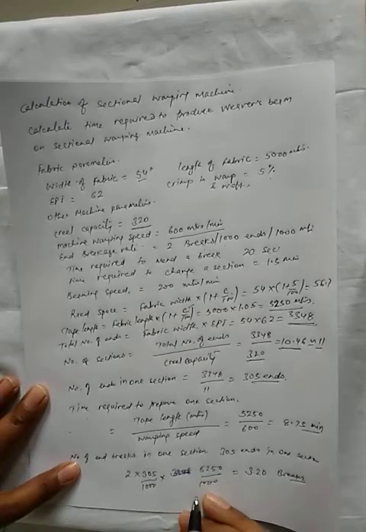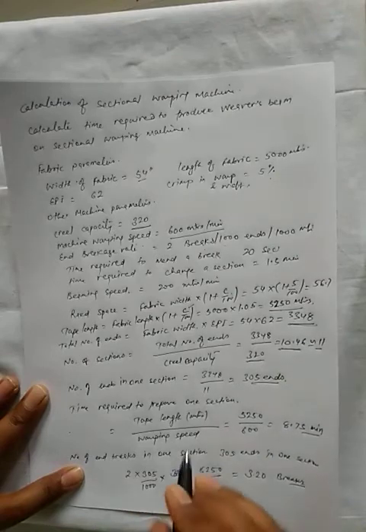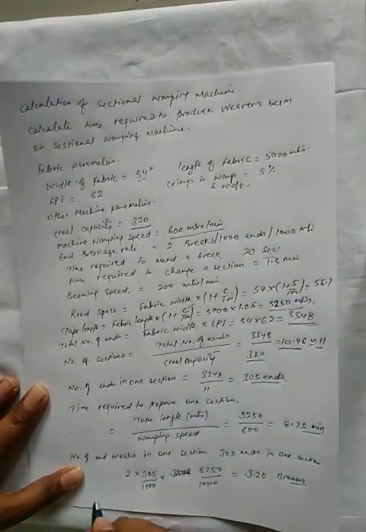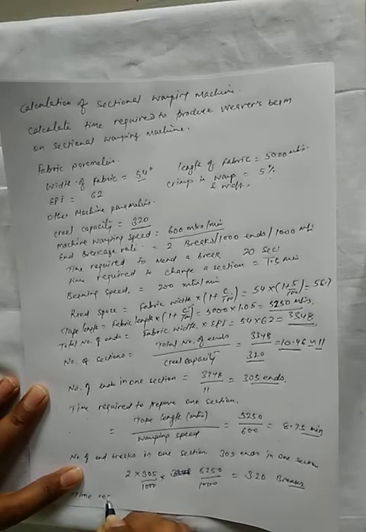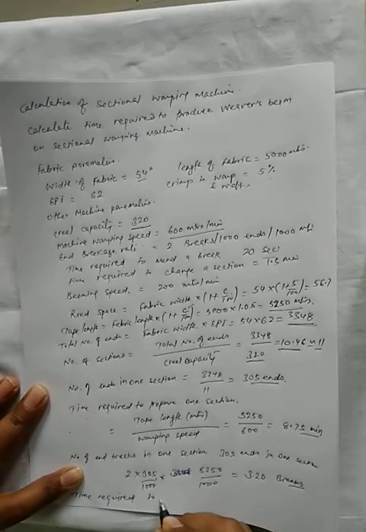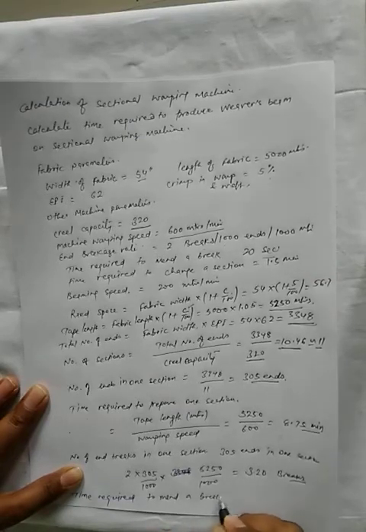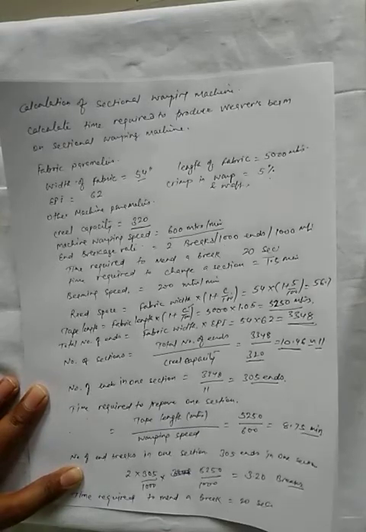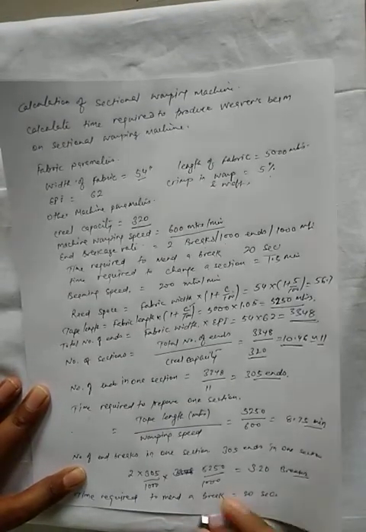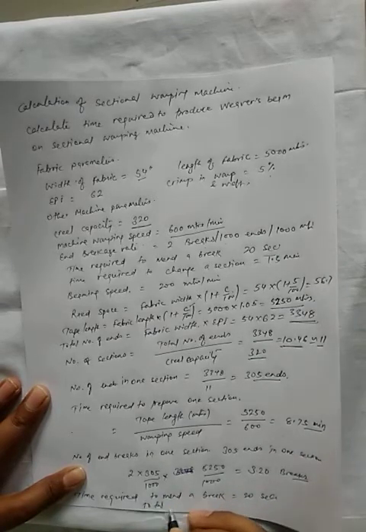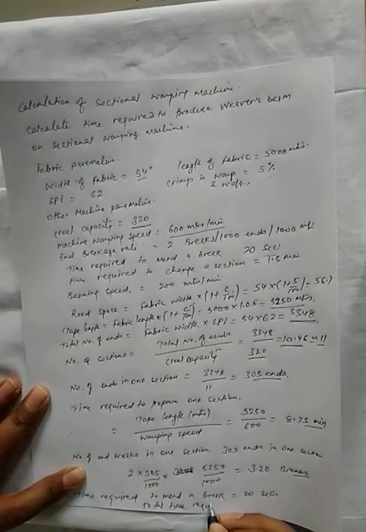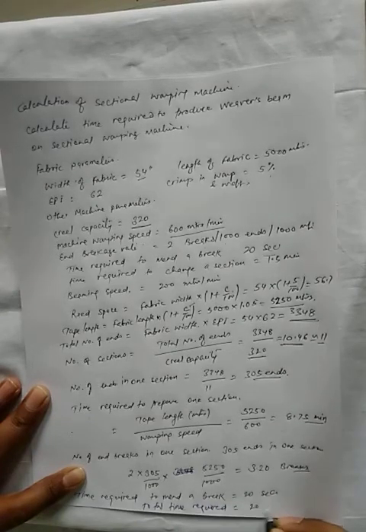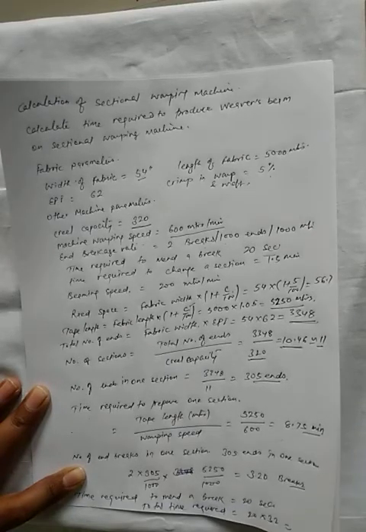in one section. When we multiply it with the time required to mend a break, that is 20 seconds, the total time required is 20 multiplied by 3.2, and that comes to 64 seconds.